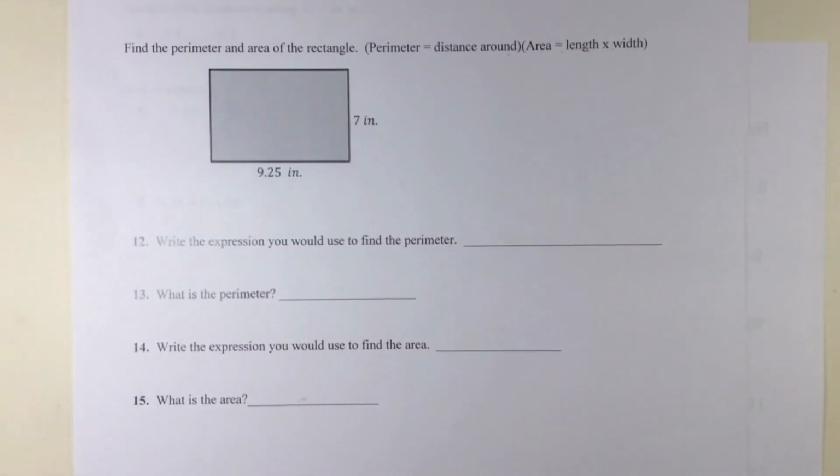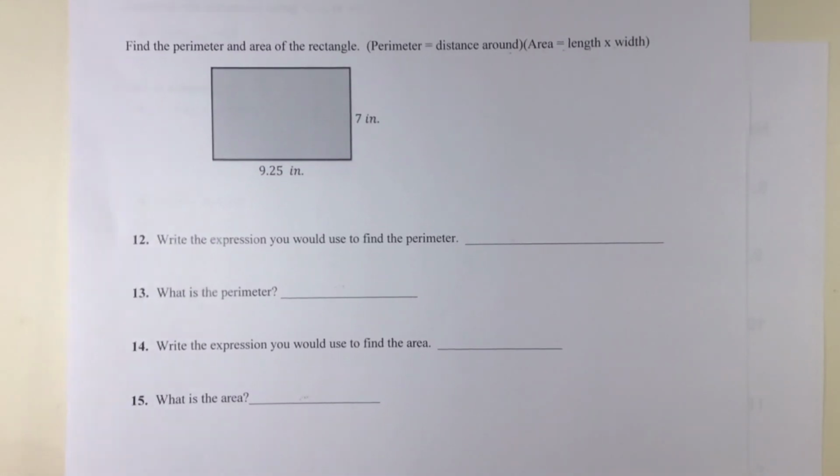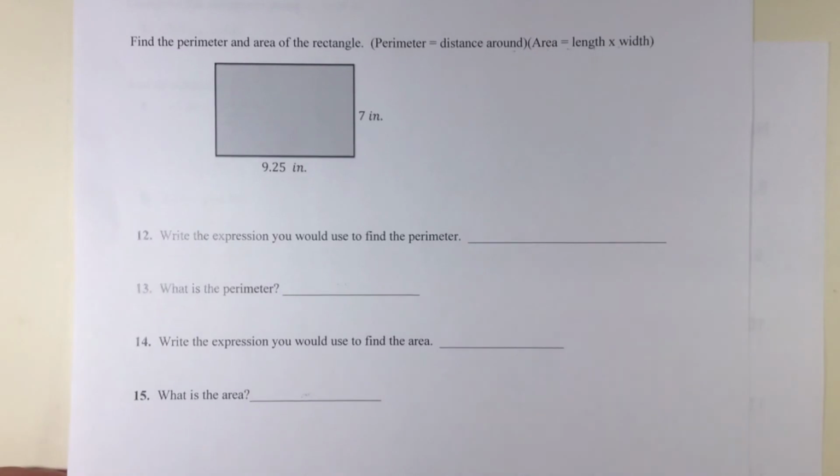All right, take your time on this. Do your best. Remember, if you miss any, go back, figure out what you did wrong, and make quiz corrections so you can keep your score high.